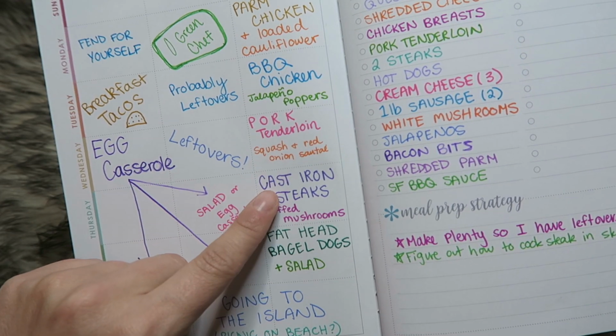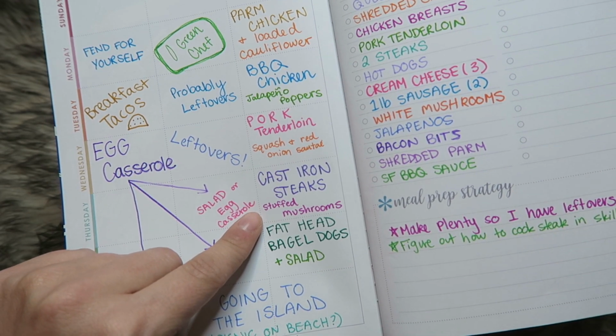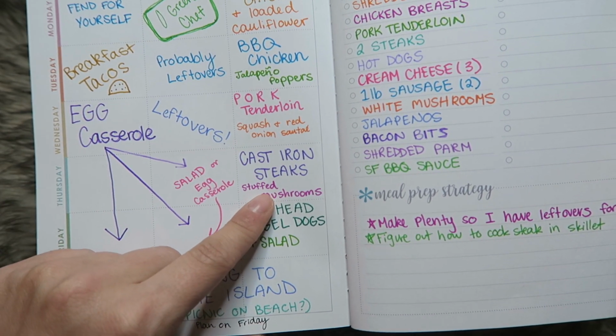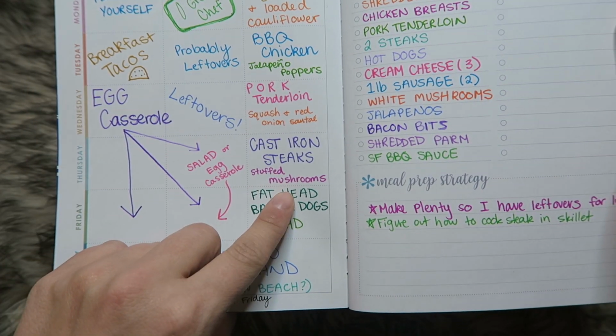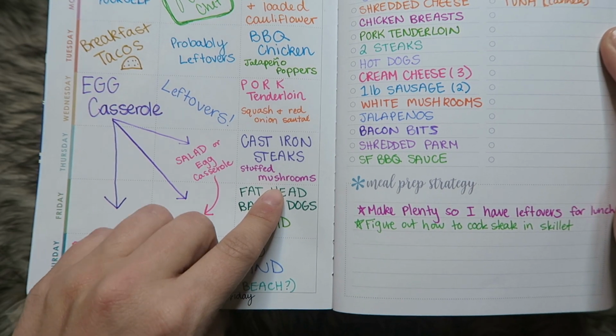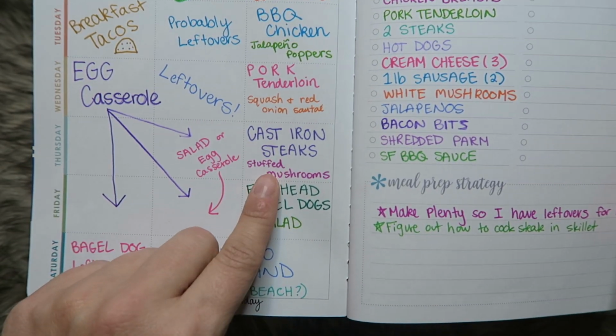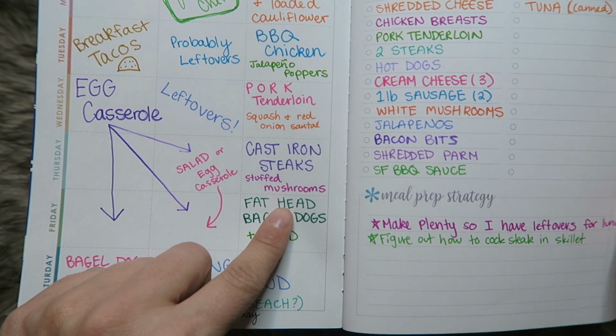And then, like I've mentioned, our new apartment, we don't have a grill. So, we are going to try some cast iron skillet steaks. With that, we are going to make some stuffed mushrooms. Renee sent over her recipe, so we are going to make Renee's stuffed mushroom recipe.